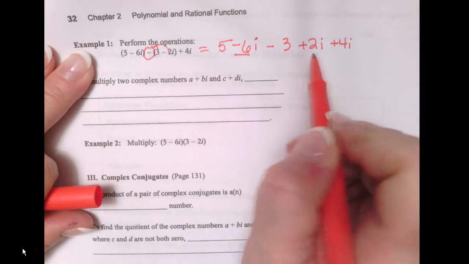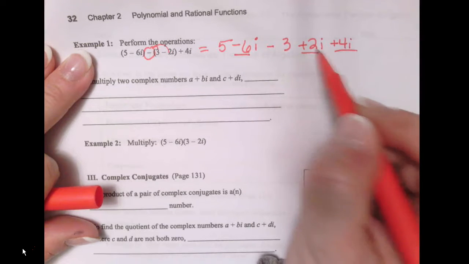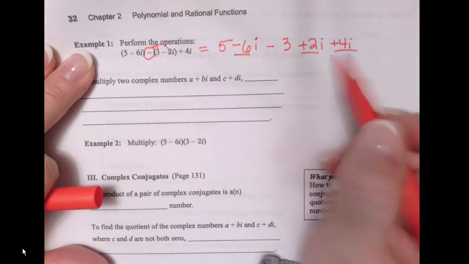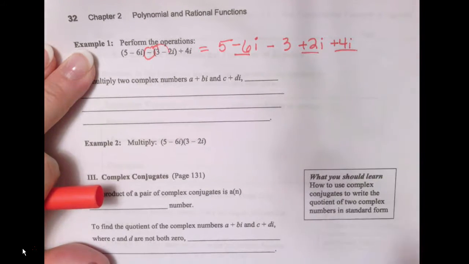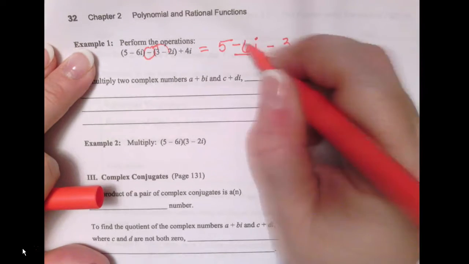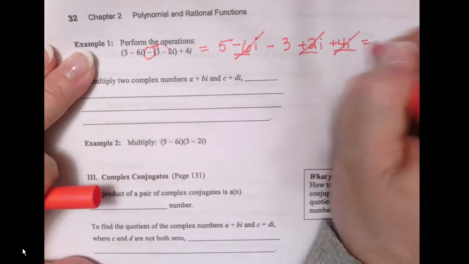So I can combine like terms. Negative 6i plus 2i plus 4i, that's 0i. So that's an example of the additive inverses. Negative 6i plus 6i is 0, so I'm going to cancel those out. So my final answer is just 2.